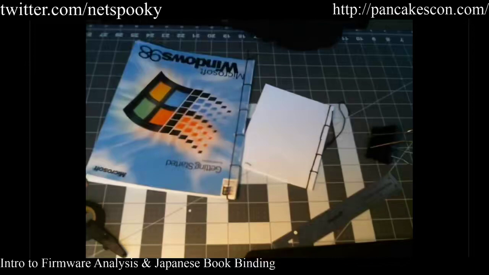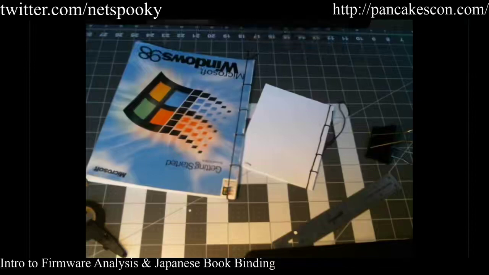Anybody have any more questions? We did have somebody who popped up in the Q&A that said the tool is called a Japanese screw punch and included an Amazon link. So thank you for that. Oh, sweet. That's awesome.